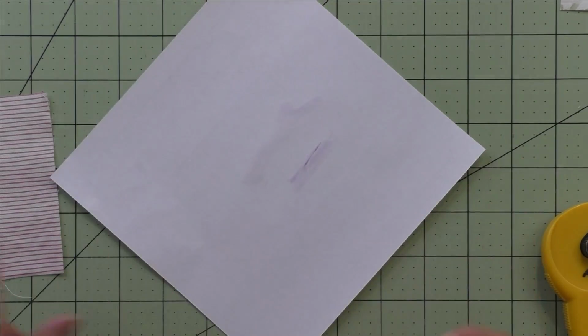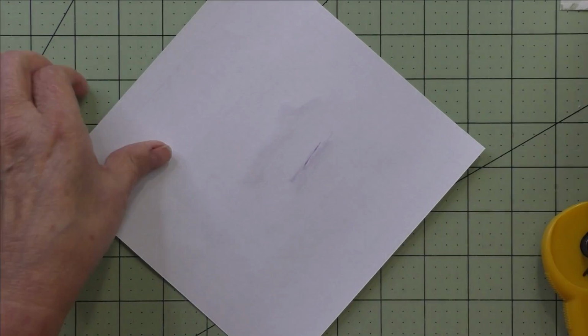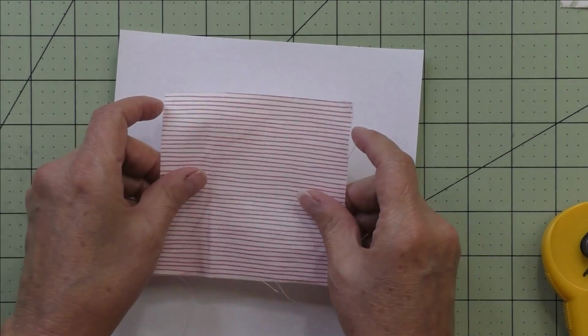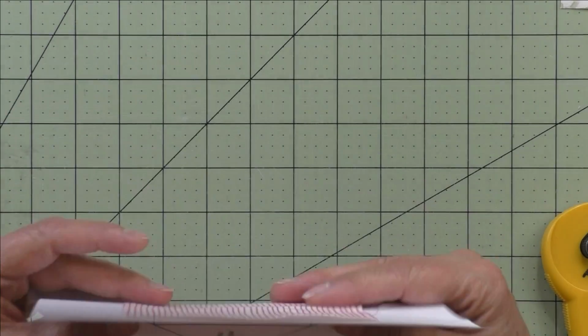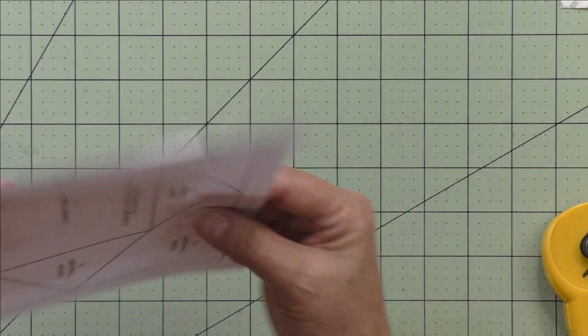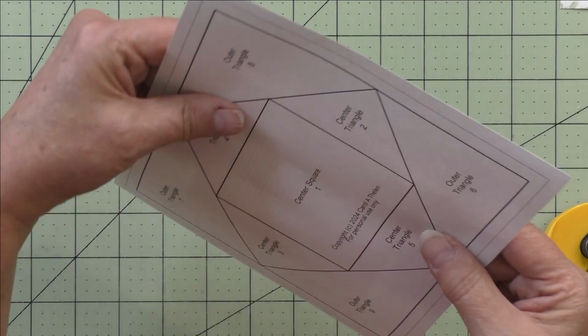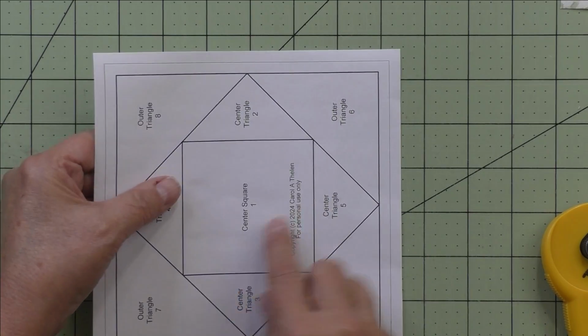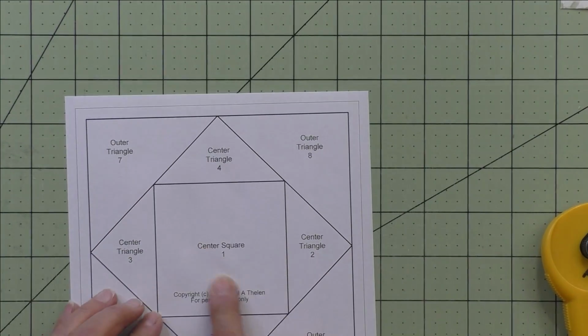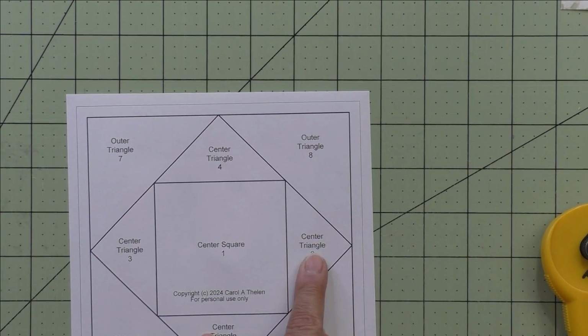I just put a little bit on underneath the square and sort of center it with the right side up, and then flip it over and kind of look at it through the lighting. You can't see it, to make sure the square covers all of this square. Now that's number one. So now we're going to go to the triangle center.